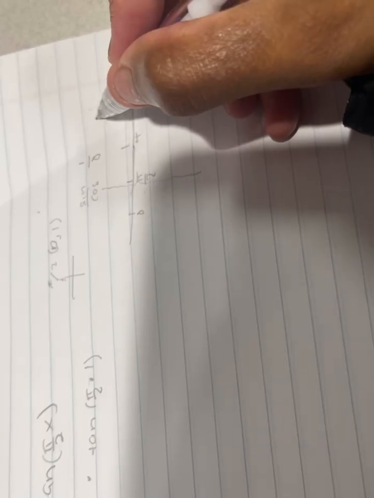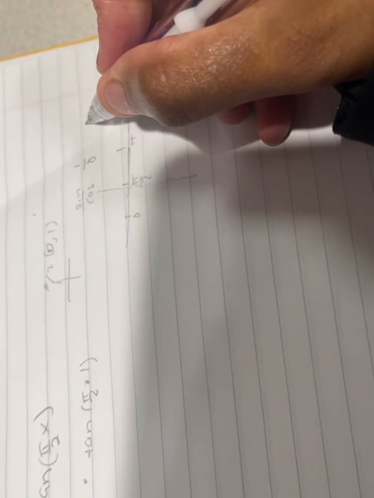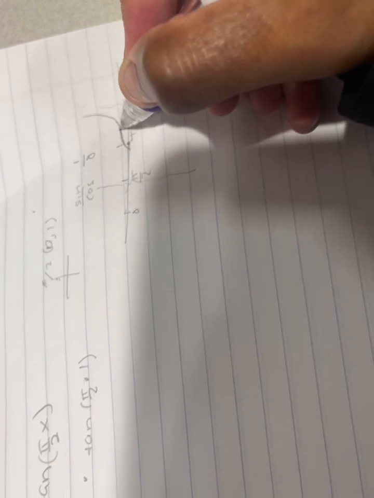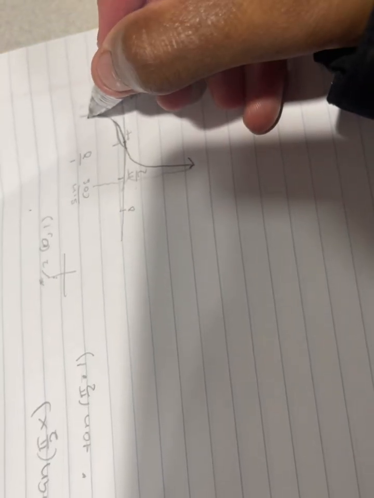If I put it in graph form, here's 0, here's pi over 2, and here's pi. I know there's an asymptote at pi over 2, and also an asymptote at 3 pi over 2. The graph comes down, there's a point right here, and then it goes down and never reaches the asymptote.